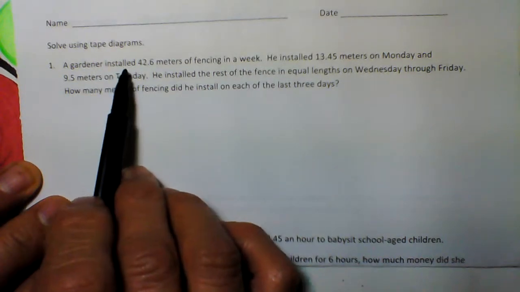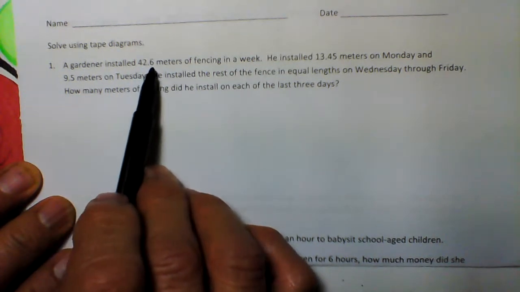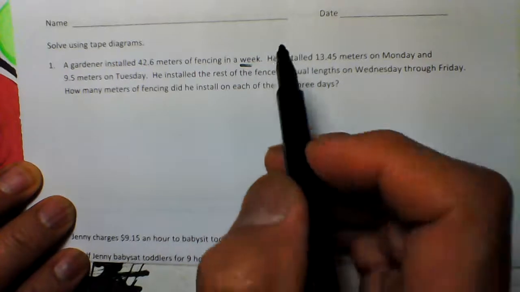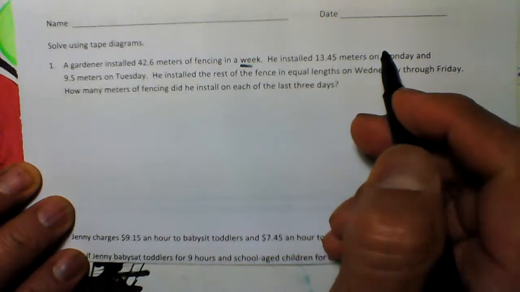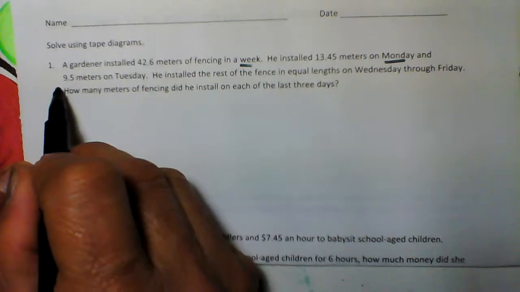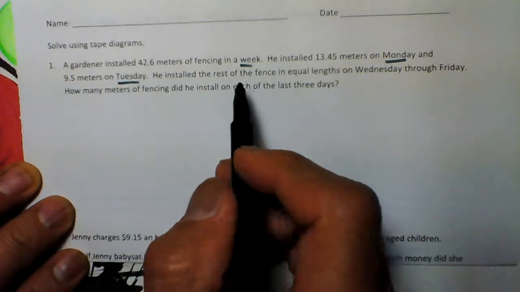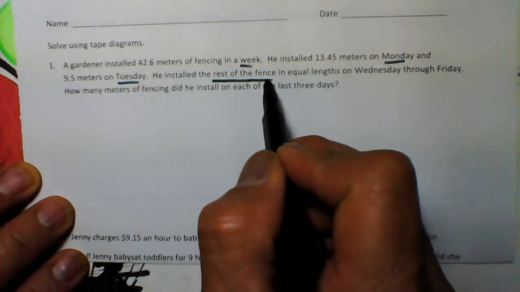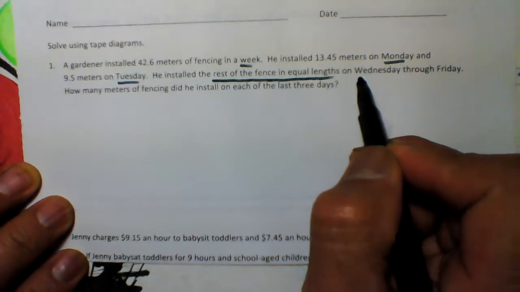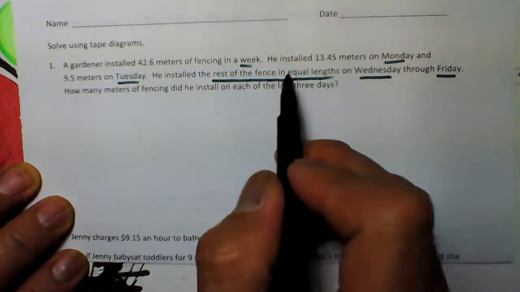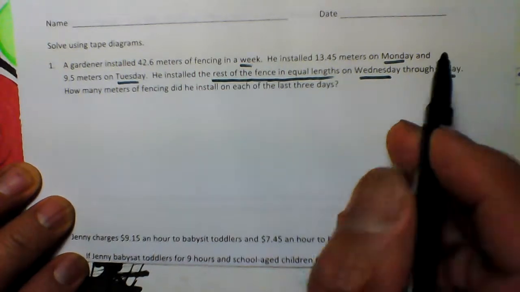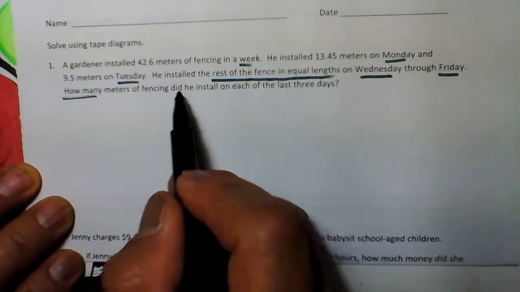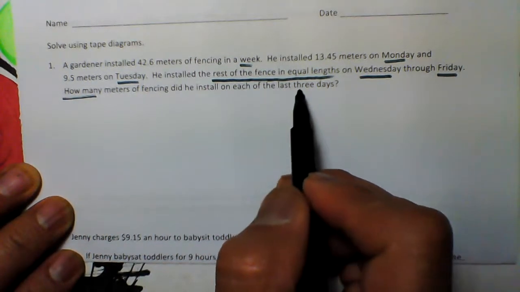A gardener installed 42.6 meters of fencing in a week. So that's how much he did in 1 week. He installed 13.45 meters on Monday and 9.5 meters on Tuesday. He installed the rest of the fence in equal lengths on Wednesday through Friday. So whatever is left is going to be divided by these three. Now, here's the question: how many meters of fencing did he install on each of the last 3 days?